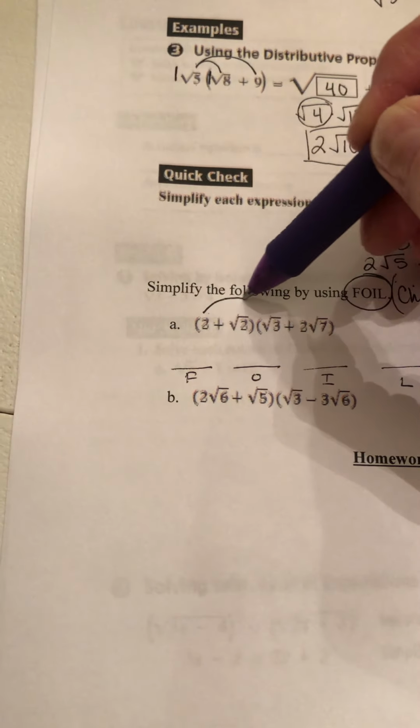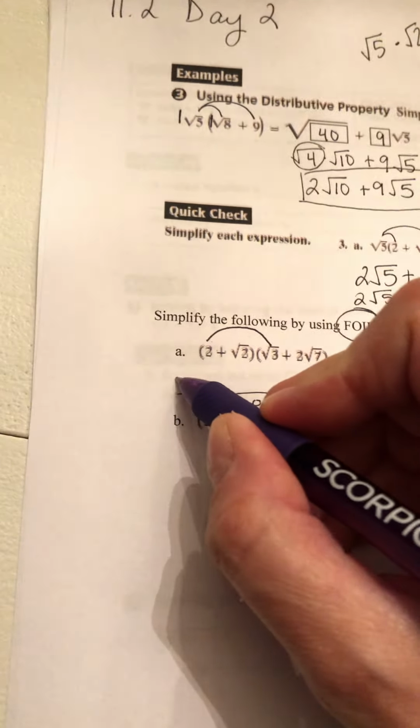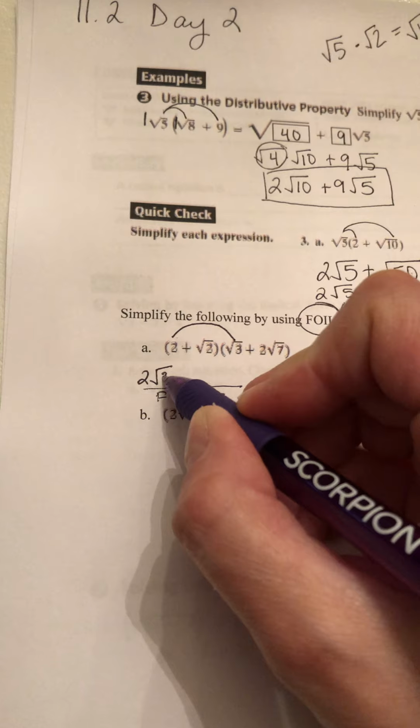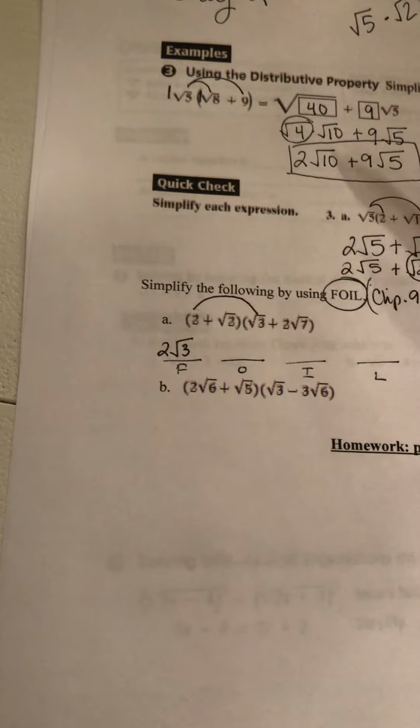F is going to come from doing this regular 2 times the square root of 3. So that's the situation where you would just push those two things together, because the 2 is not under a radical, but the 3 is. So that would just be 2 square roots of 3 for F, first times first.